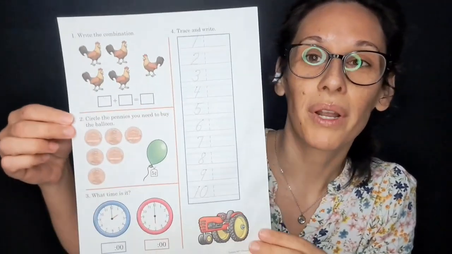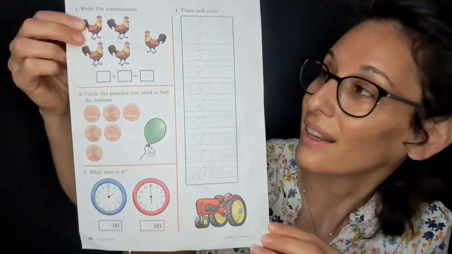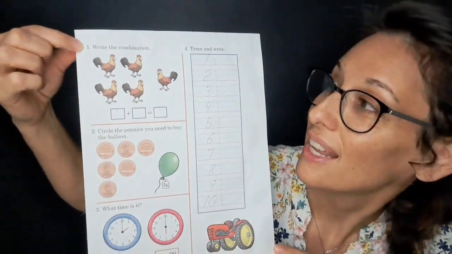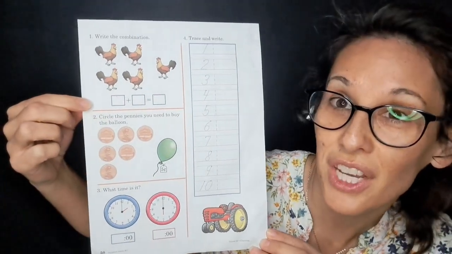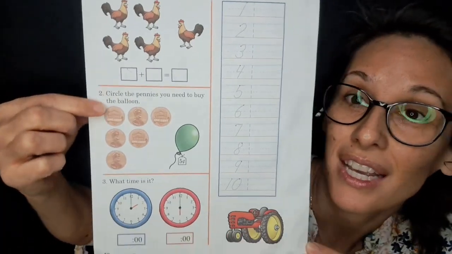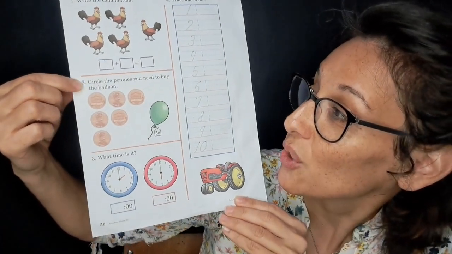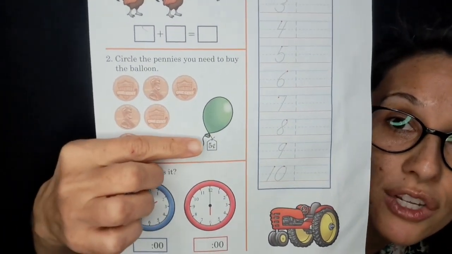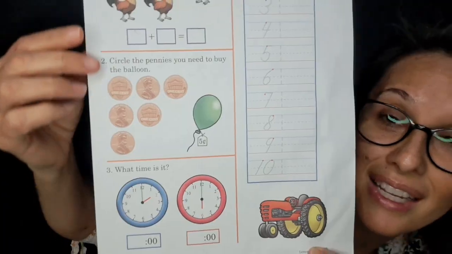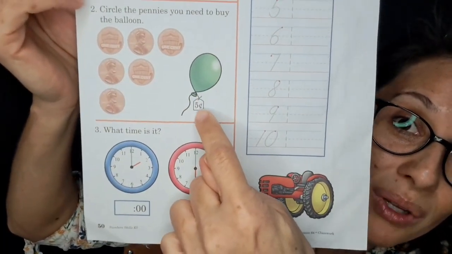Okay, now I'm going to let you know what page you can do in your number skills book or bundle of papers. You will do page 50. This right here, number 1, says write the combinations. So you add the chickens together and write the combination. Here, number 2 says circle the pennies you need to buy the balloon. How many pennies do you need to buy this balloon? It tells you right there on the tag on the balloon.